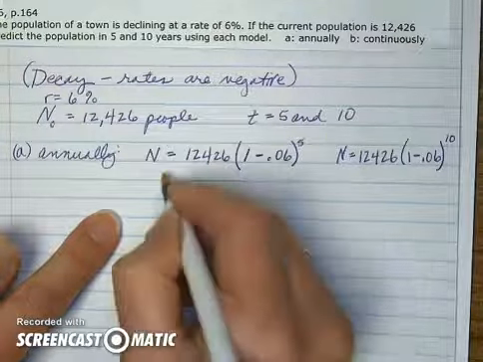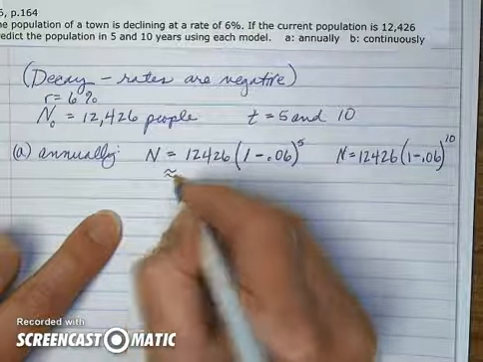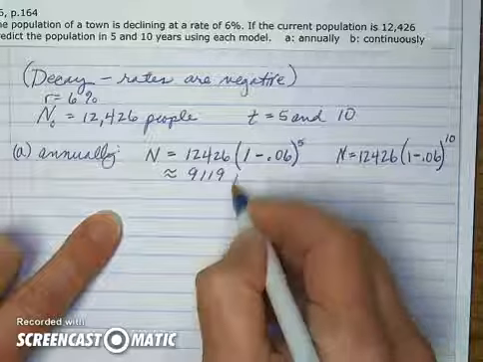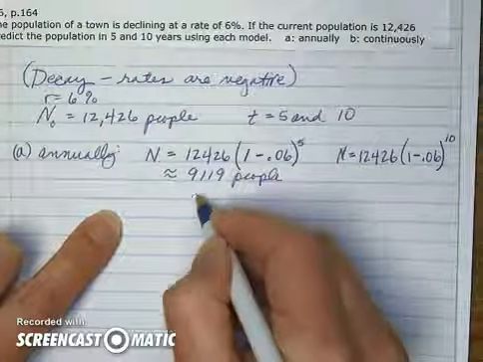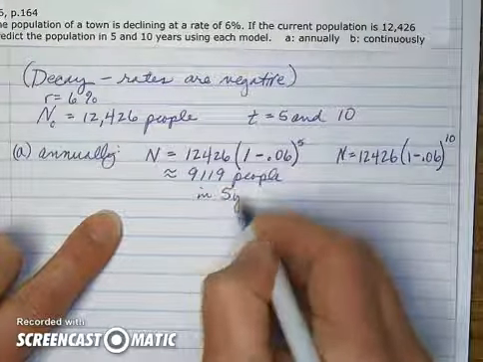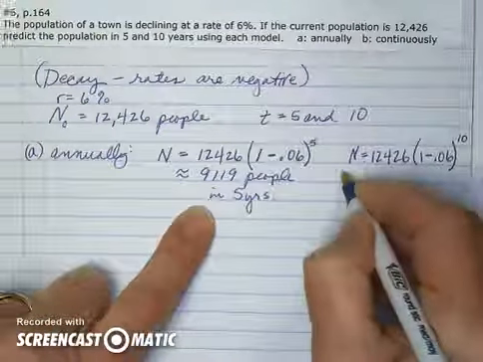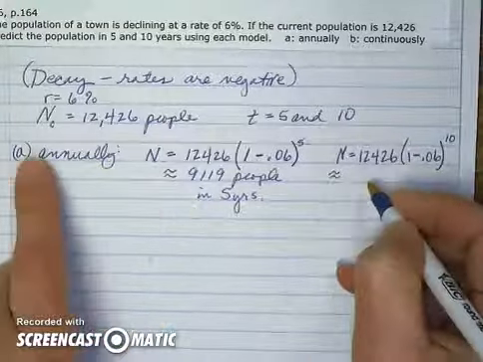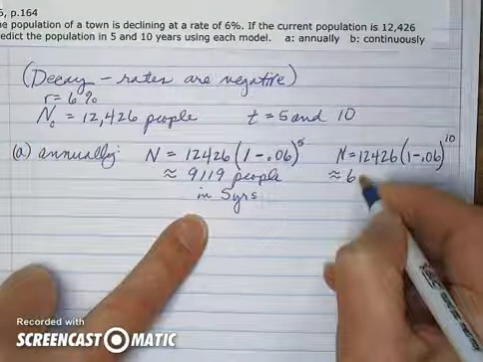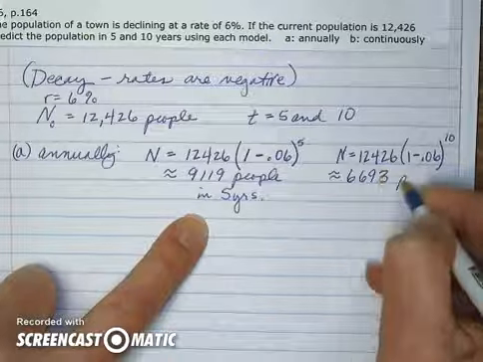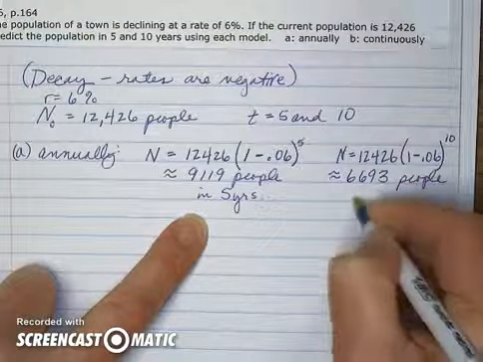Now this should come out to be about 9,119 people in 5 years. Went down that much. In 10 years, if you're checking this annually, it's going to go down to 6,693 people in 10 years.